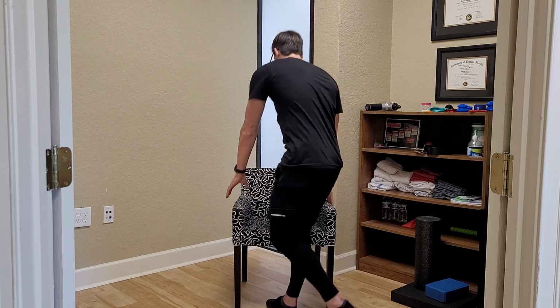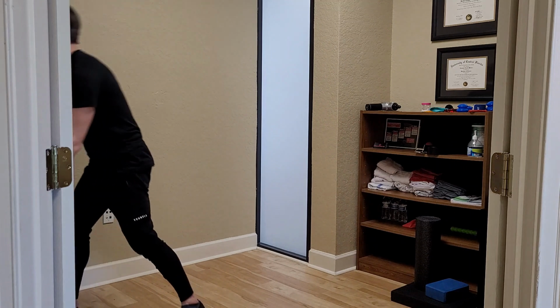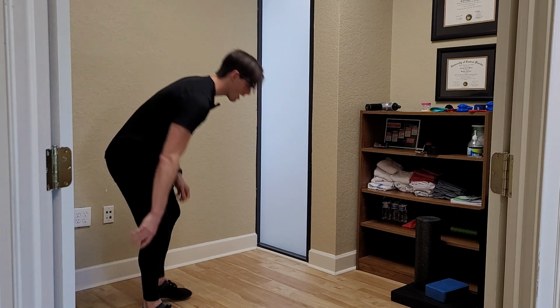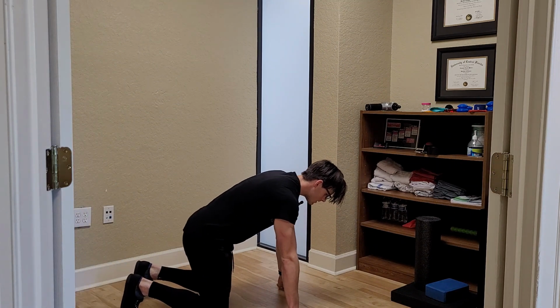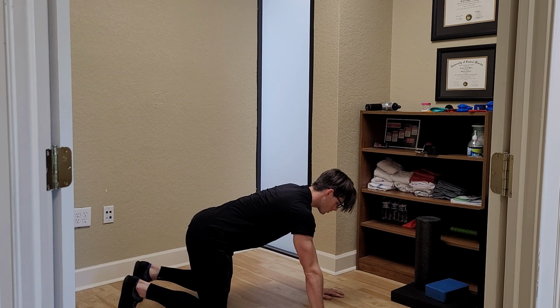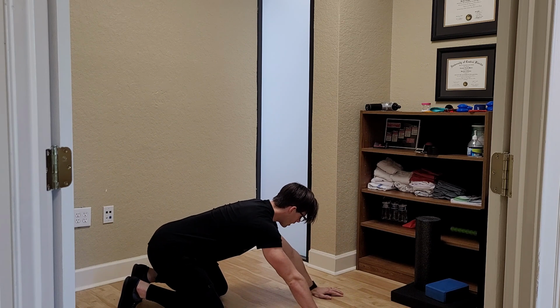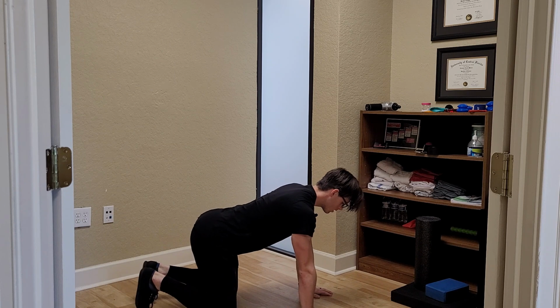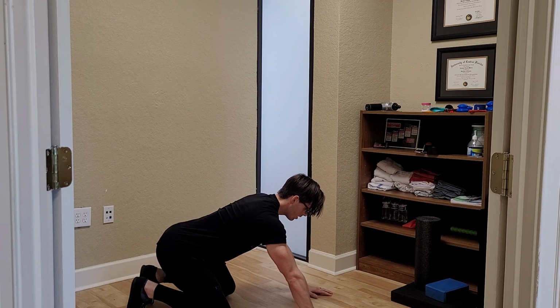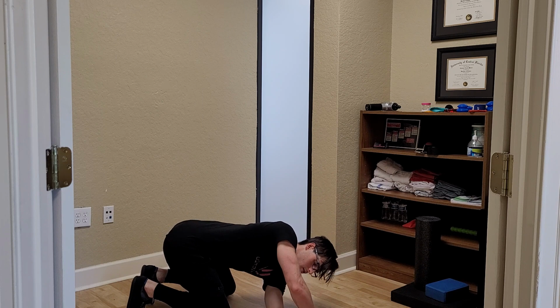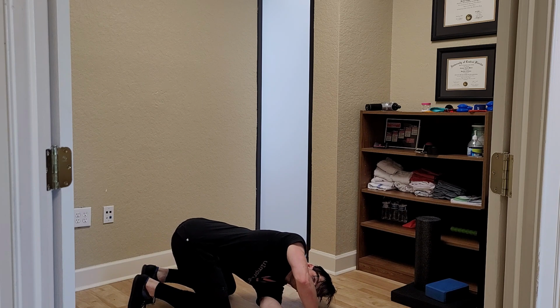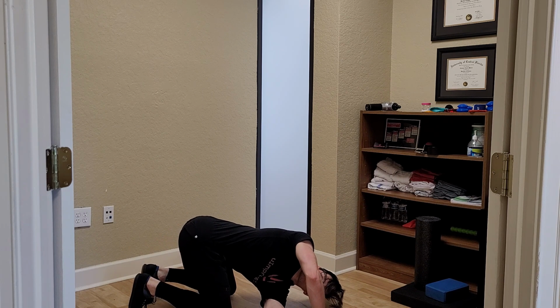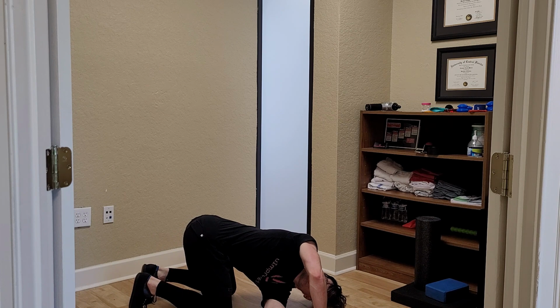The movement I want to show you is some spinal rotation in an easier position. We're going to start here. You'll see I've locked in my hips by sitting back. You start on all fours, lock in those hips, and then bring the arm through and try to rotate that spine as much as possible.